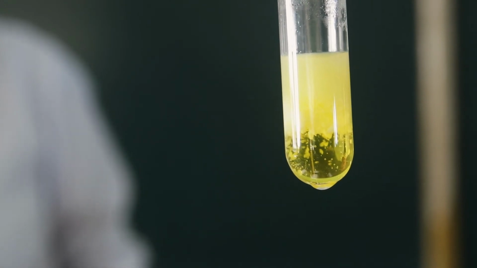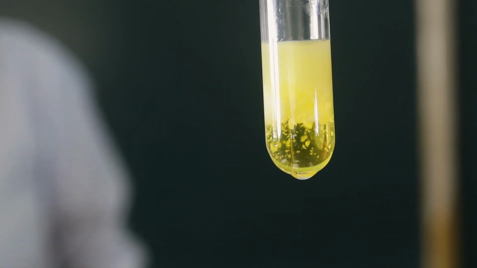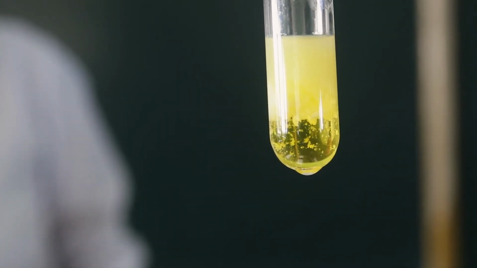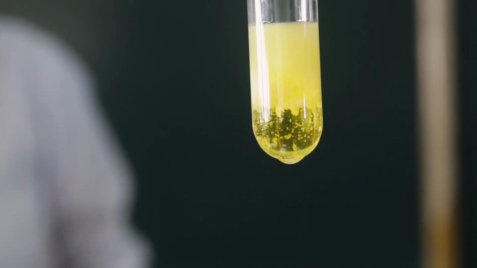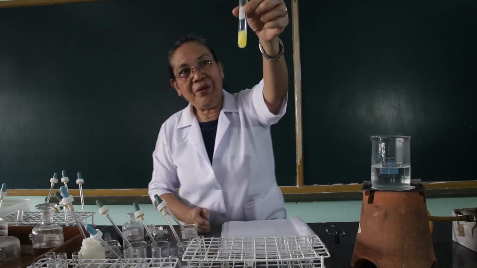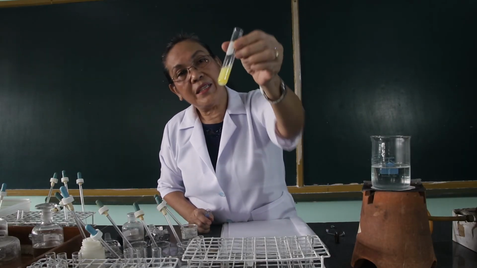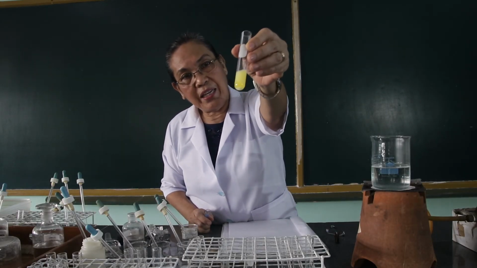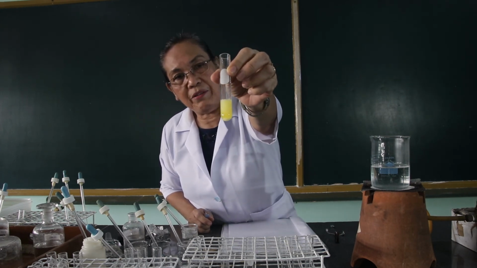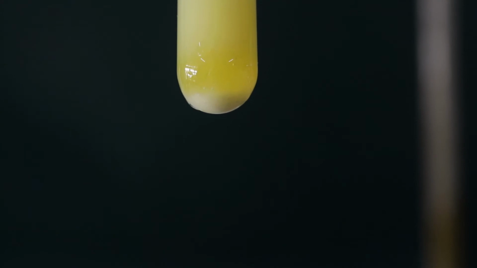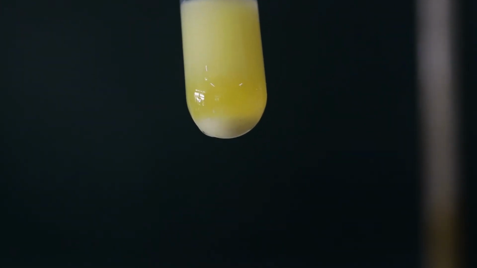So the calcium added with the ethyl alcohol, then heated over the water bath, and added with ammonium oxalate. This is the result. So this is the precipitate formed at the bottom. I want you to observe the precipitate formed at the bottom, and we're going to decant this solution.